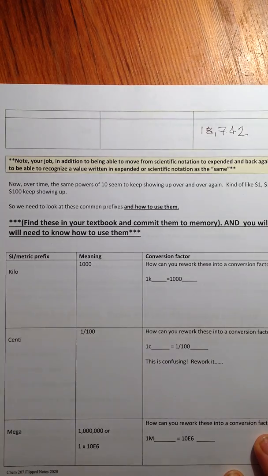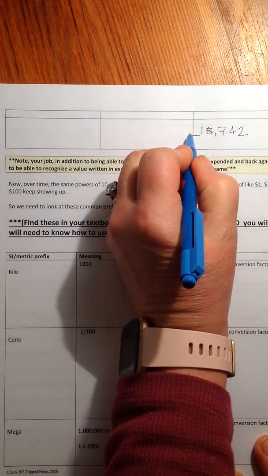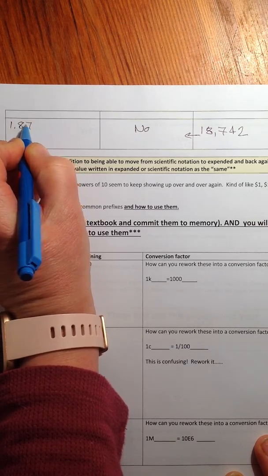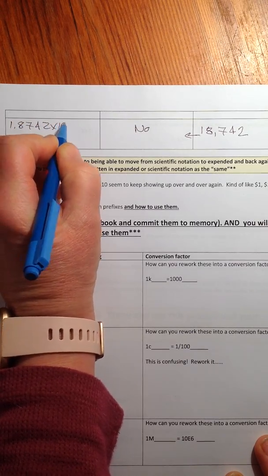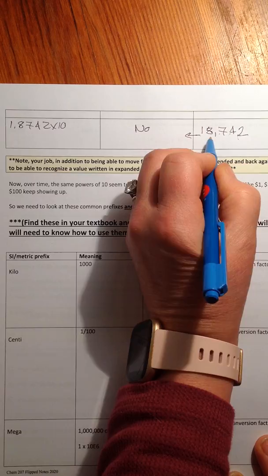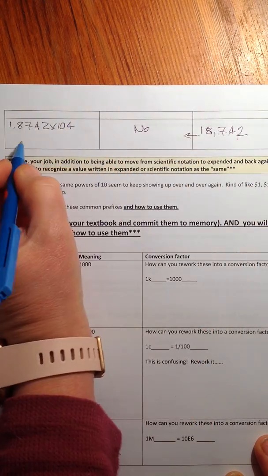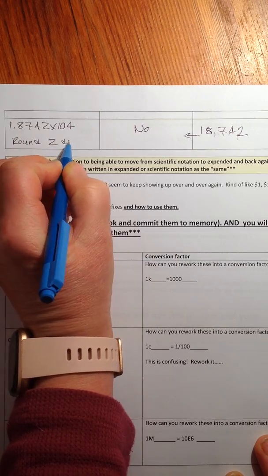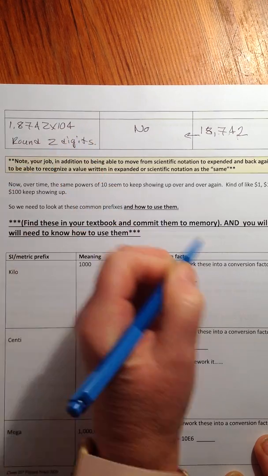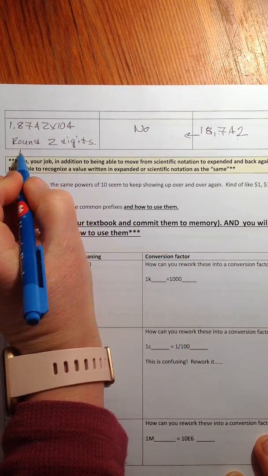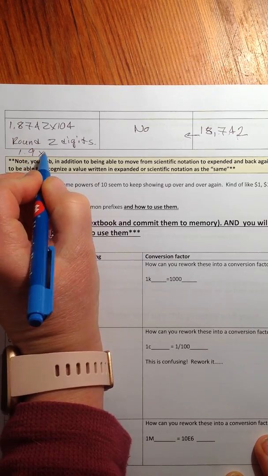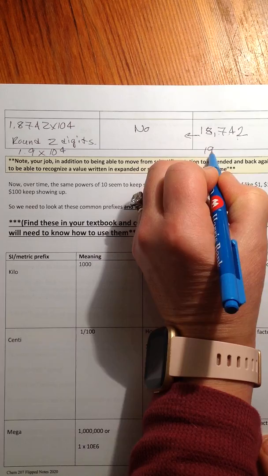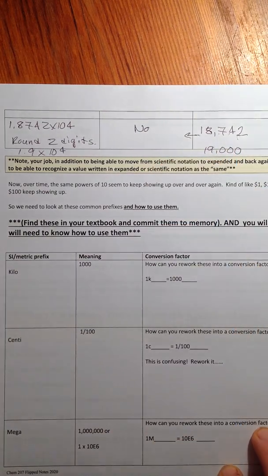18,742, for example, is not in scientific notation. So we would say 1.8742 times 10 to the 1, 2, 3, 4. Now I might ask you to round, for example, to 2 digits or 2 sig figs. That would be 1.9 times 10 to the 4th, or 19,000.